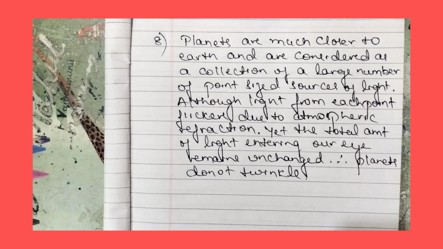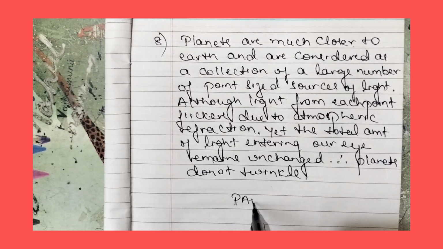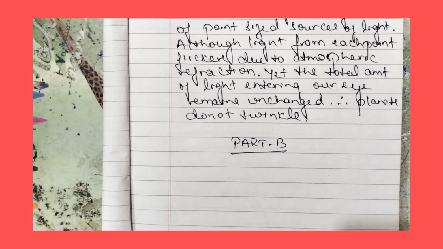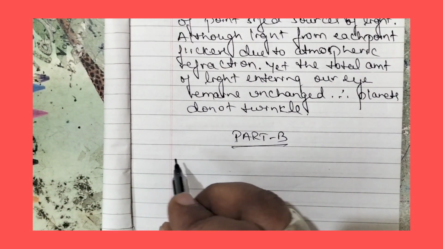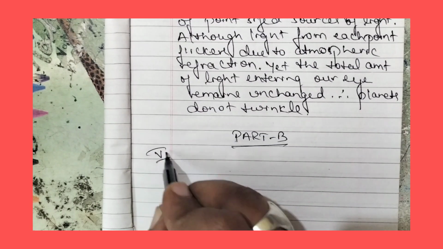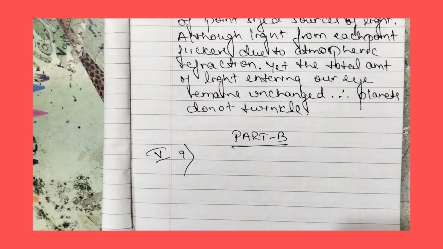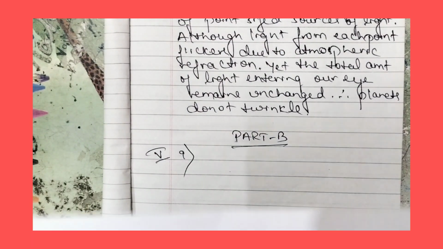So by this we have completed part A. Now let us move to part B, that is chemistry. So let us answer part B, chemistry. So this is the fifth main, 9th question. Let us see what is the 5th main, 9th question.